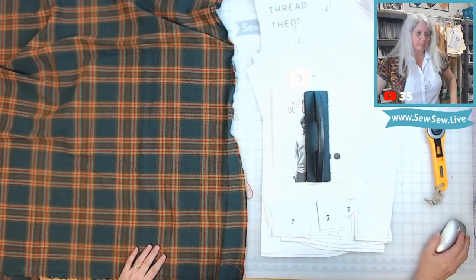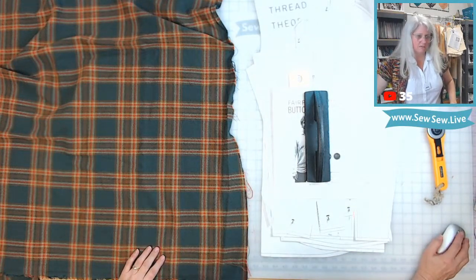There was an update to this pattern this summer, and I'm curious if anyone else got that update.